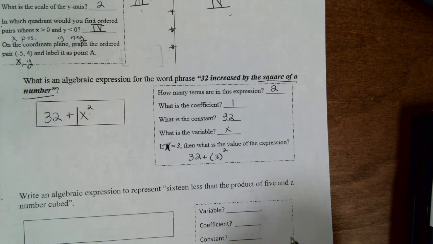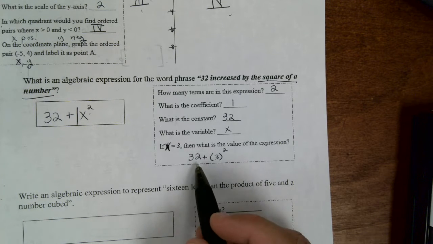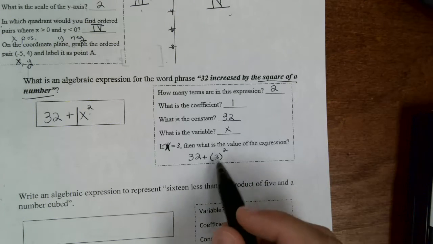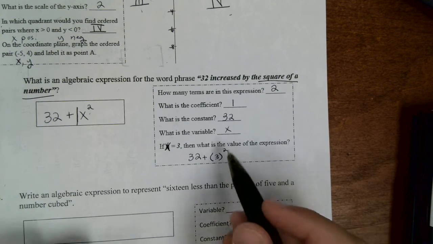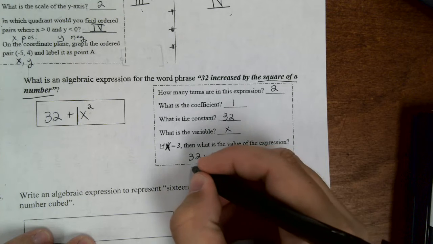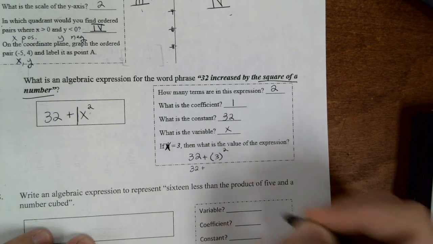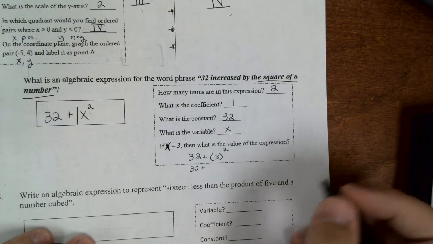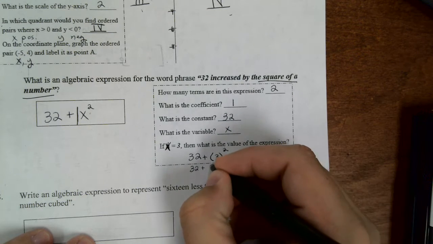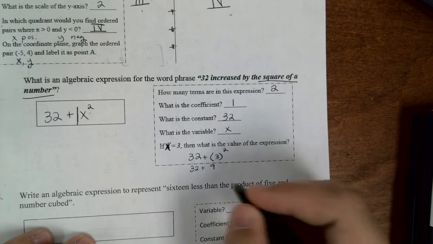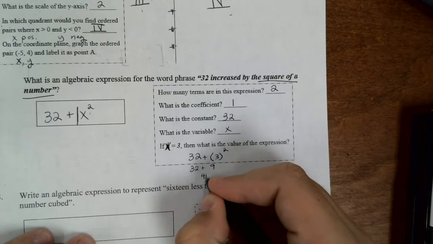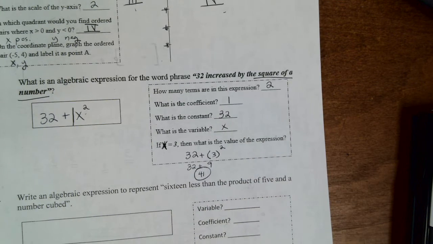All right, so now we use order of operations to solve this thing, okay? So we have addition and we have an exponent, okay? So order of operations tells me knock out the exponent first. So we're going to have 32 plus 3 squared. That's the same thing as 3 times 3, which will give me 9. And then we finish it out. 32 plus 9 will give me 41, okay?